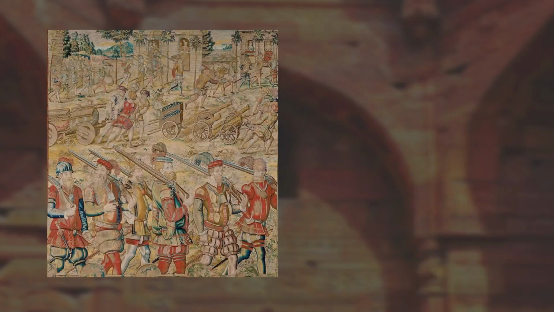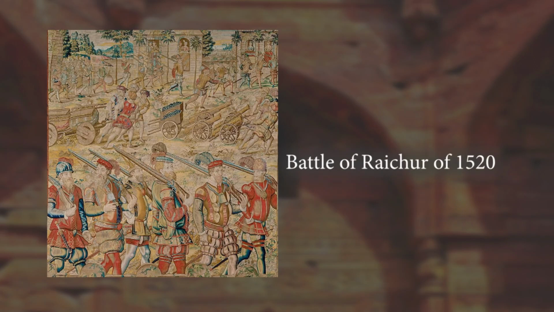Now, we must perform a case study. We must look at the use of firearms in the Battle of Raichur. The remarkable achievements in gunpowder technology are best understood in the context of this battle, which happened in 1520. As Eaton and Wagner have called it, Raichur had been an early player in military modernization under both the Bahmani and the Adil Shahi administrations.